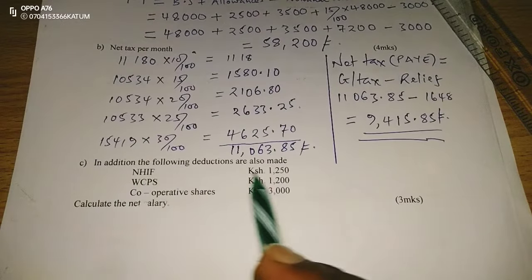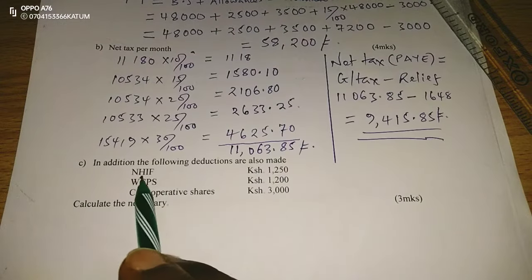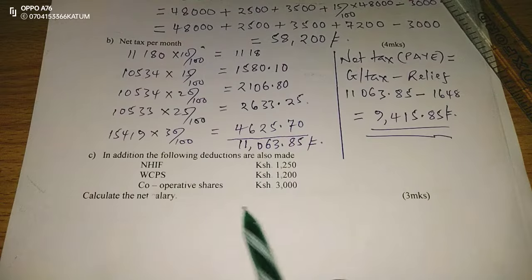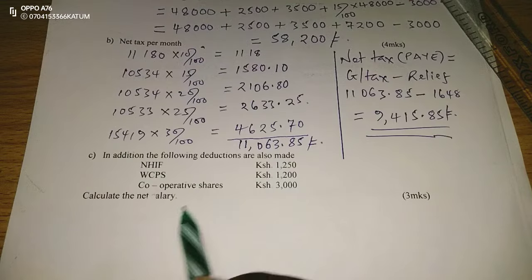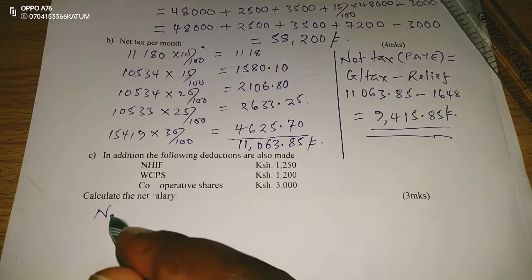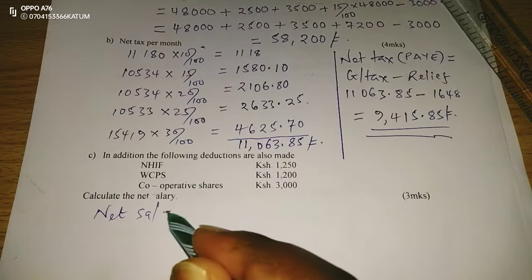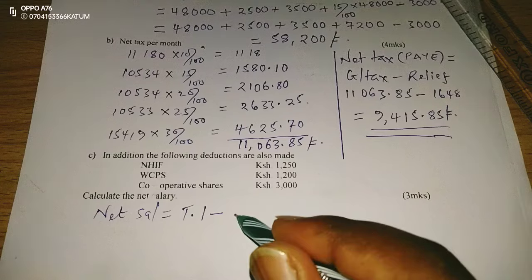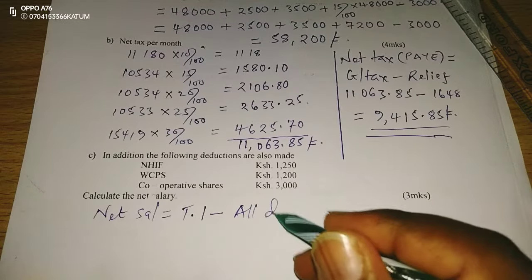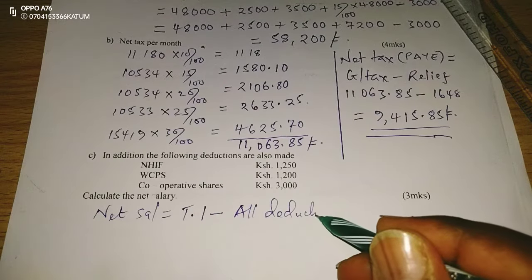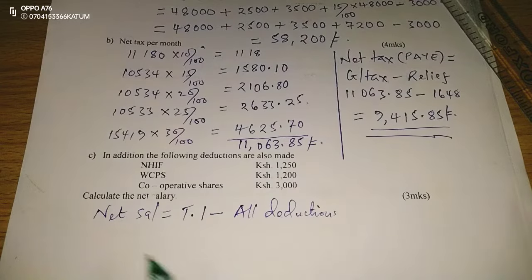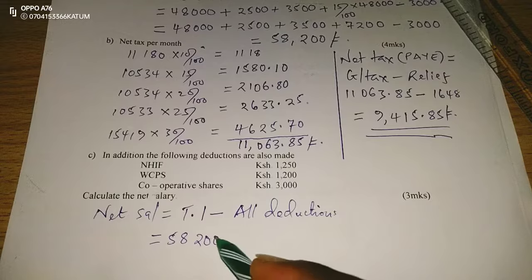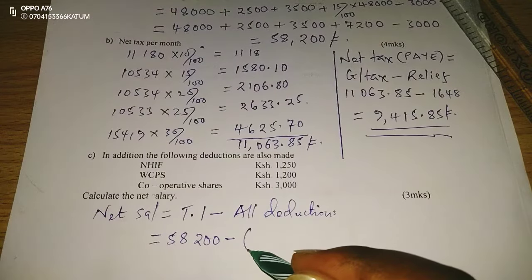In addition, the following deductions were also made: NHIF, WCPS, cooperative shares. Calculate the net salary. So for us to get the net salary, we will need the taxable income minus all deductions. The taxable income of 58,200, we're going to subtract all deductions.